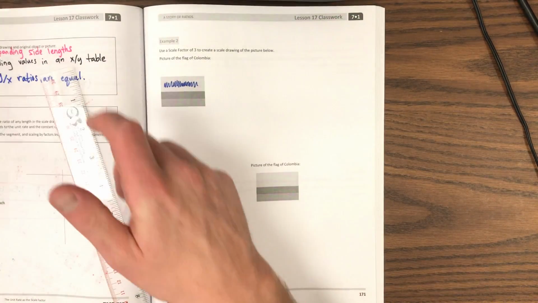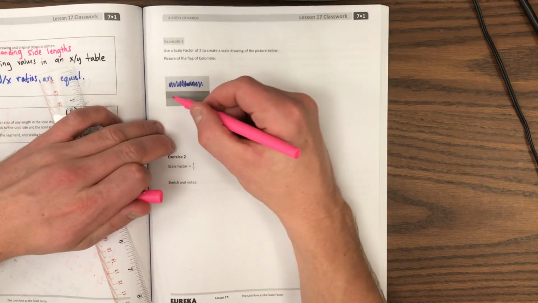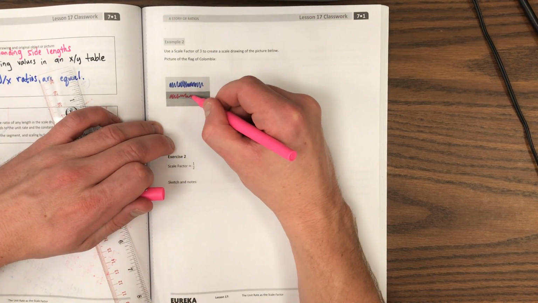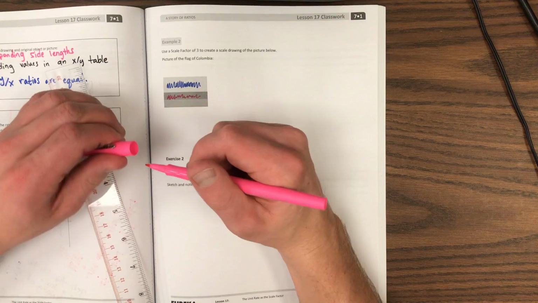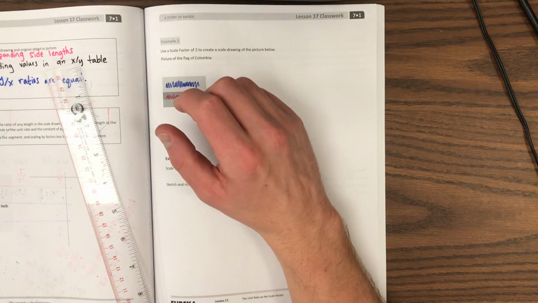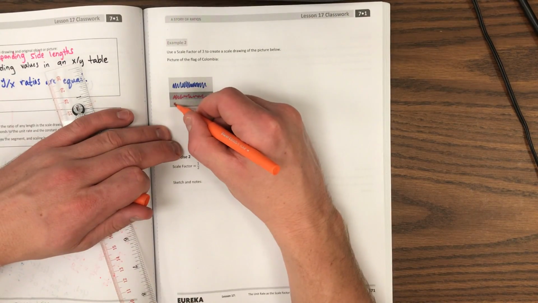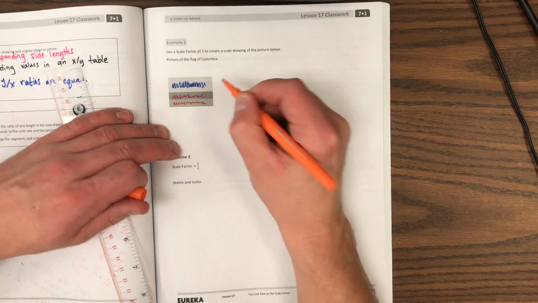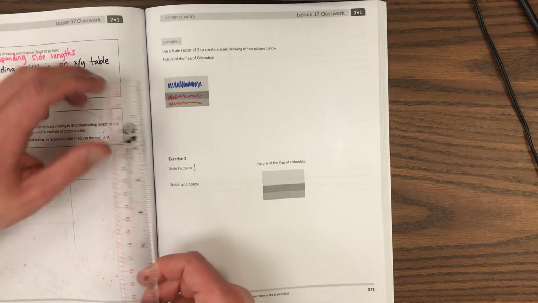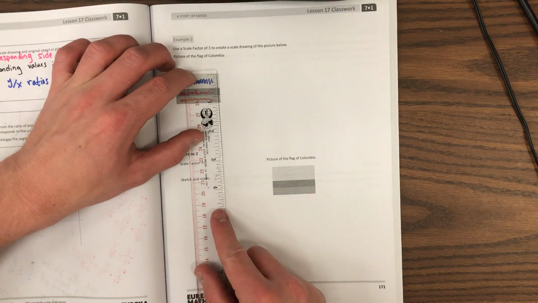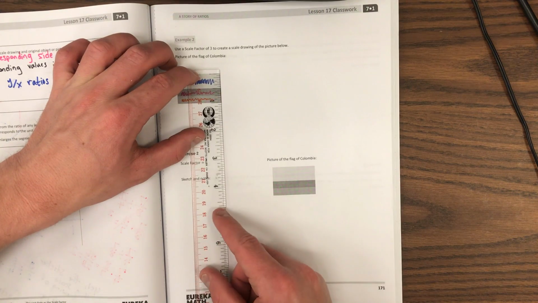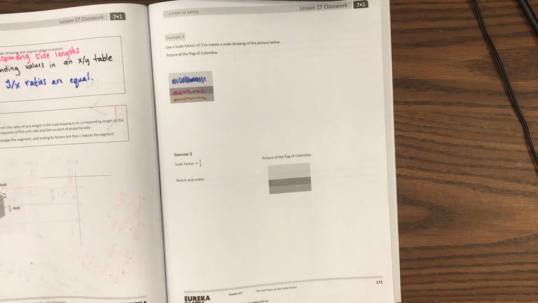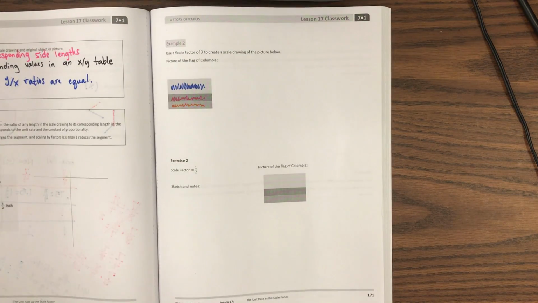Let's call the top part the blue part, the middle part the pink part, and the bottom part the orange part. And so you have to know how tall is the blue part, and how tall is the pink part, and how tall is the orange part. So there's a lot of measuring to do here, and you need to be precise. Your ability to measure precisely with a ruler is going to be really important for this entire section of what we're doing in this class.